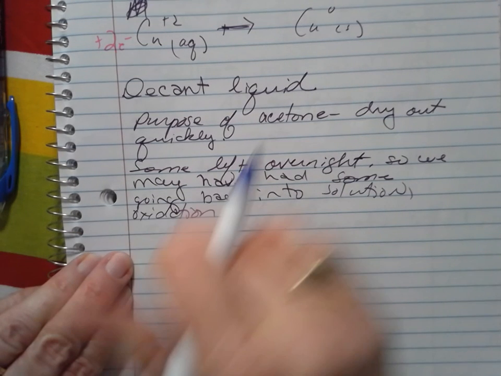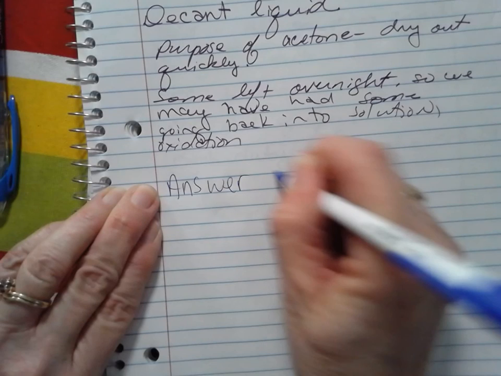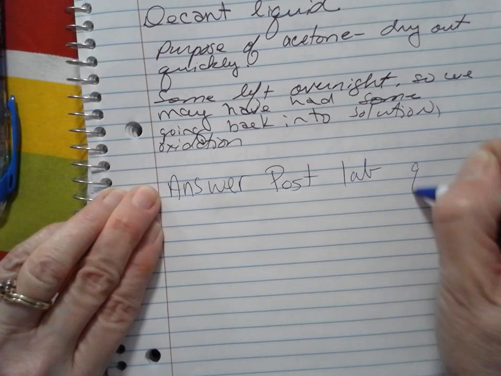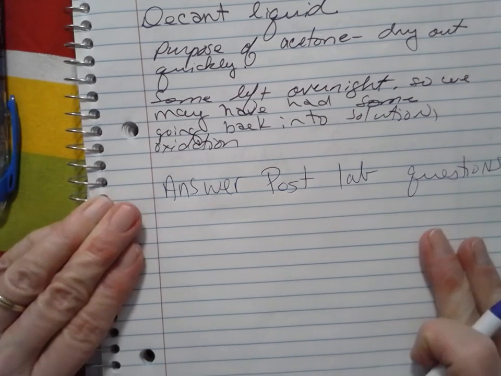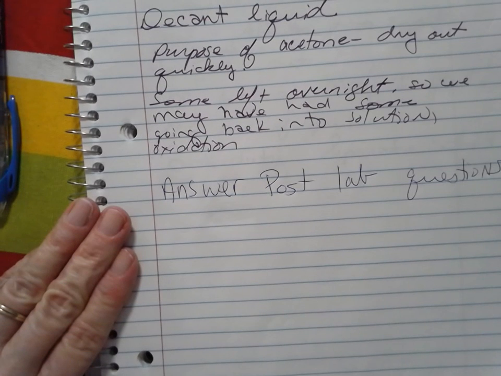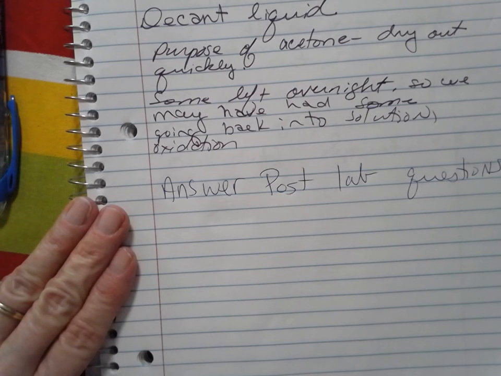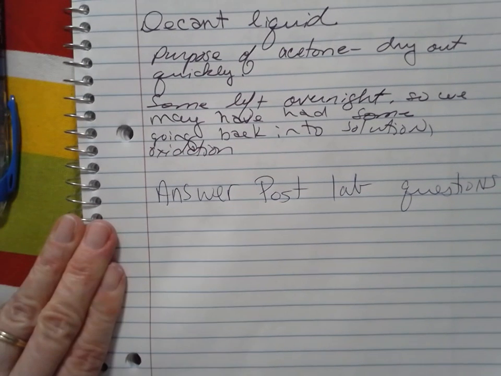then after you get done, I want you to answer those post-lab questions. I know it's work, but we've put in a week's worth of work in here, and I want it to be reflected that you understand it. You know what I mean?